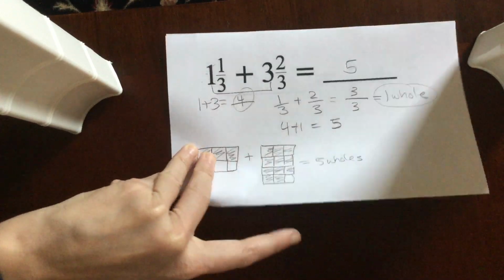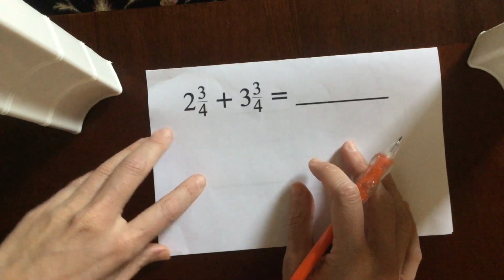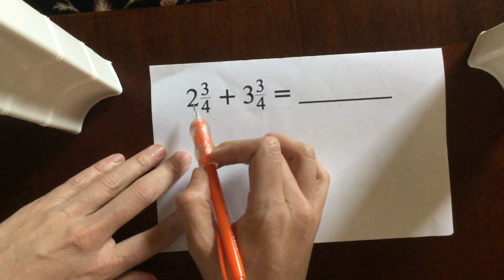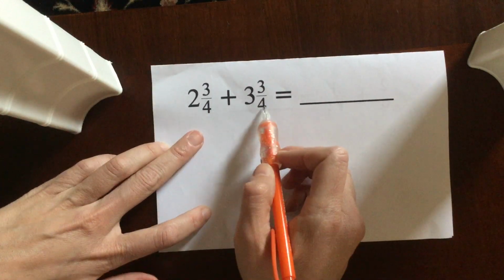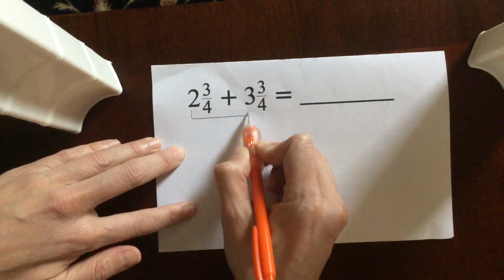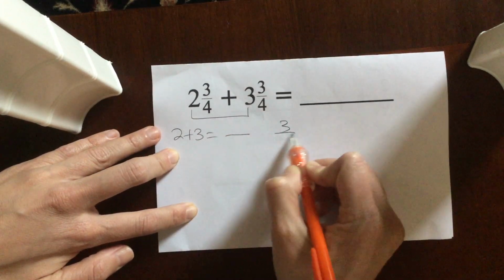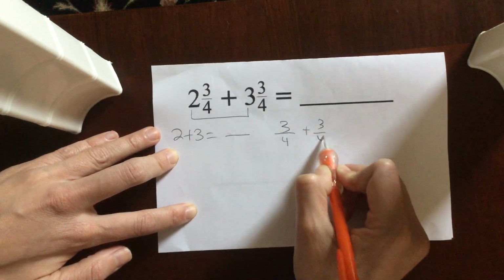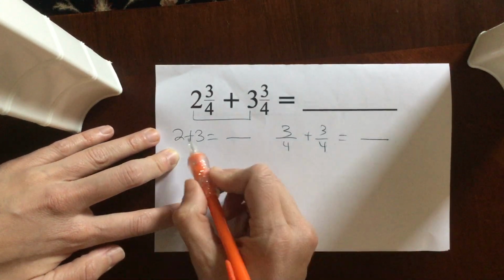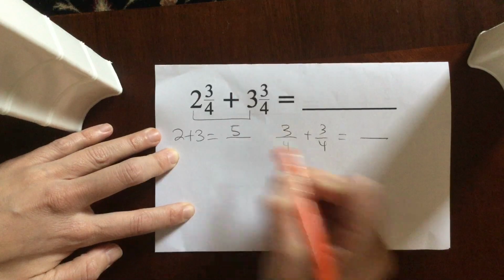Okay, and then last one is, you look here, again, you have your mixed number. You have wholes and you have fractions. So you can separate them. Separate the wholes out. 2 plus 3 equals blank. And then 3/4 plus 3/4 equals blank. So the 2 plus the 3, that's easy, that's 5.